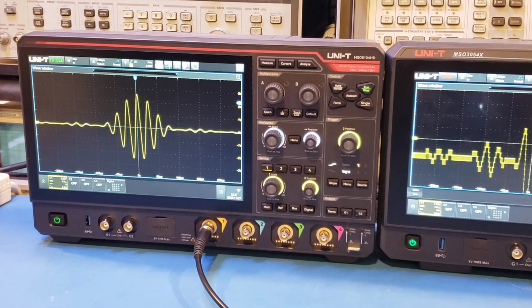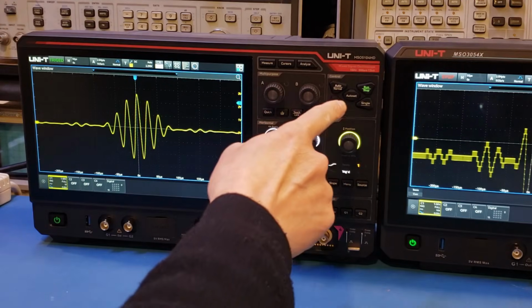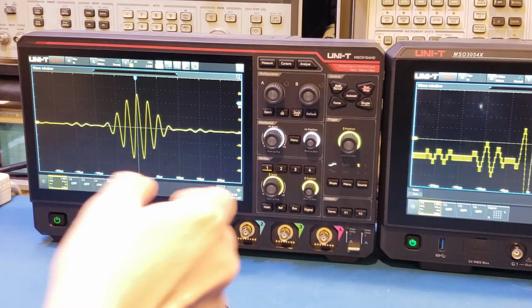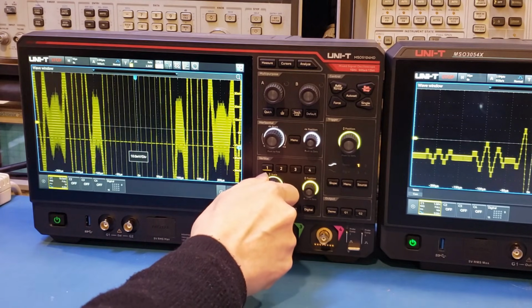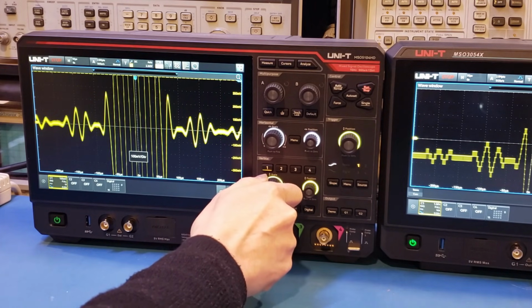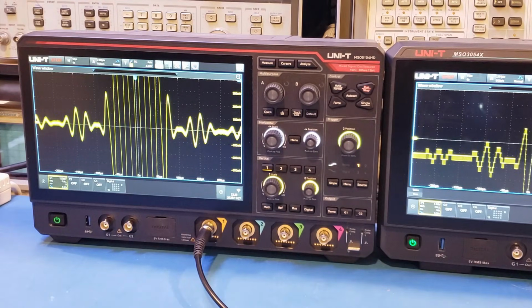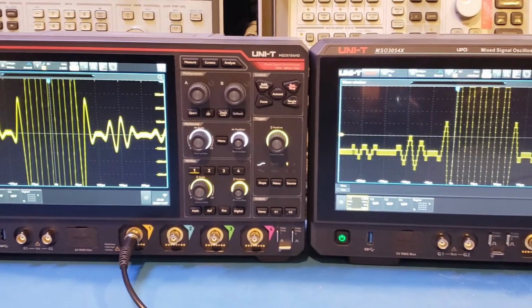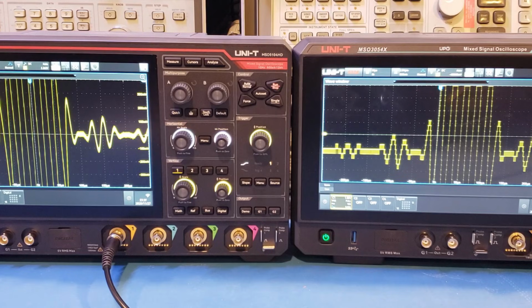And here we captured the same signal on the MSO5104HD. So let me pause the acquisition here. And let me expand the vertical. So you can see when we adjusted the vertical amplification, the signal actually appears a lot cleaner on this scope compared to that on the MSO3054X. And that is because for a 12-bit oscilloscope, you have an extra 4 bits. Essentially, we'll have 16 times finer granularity.